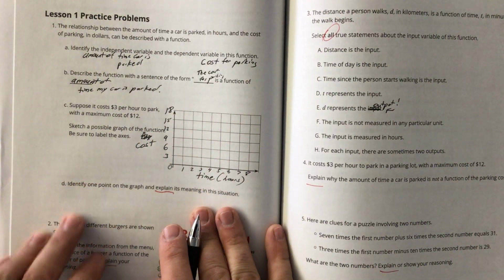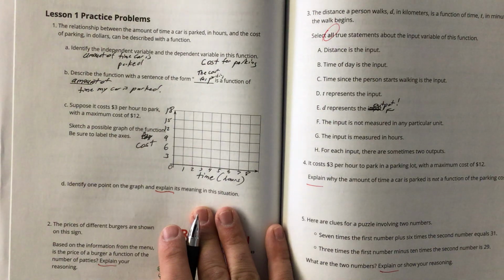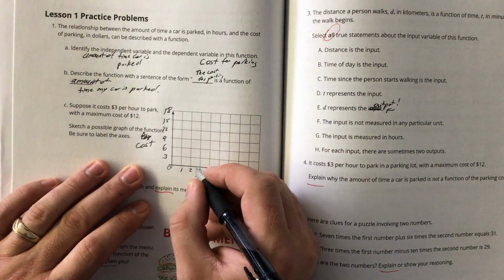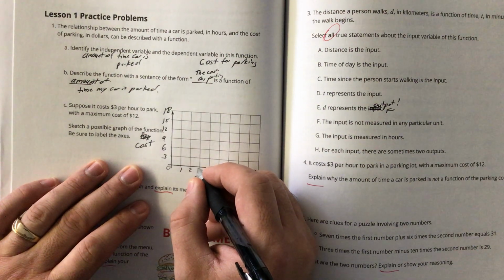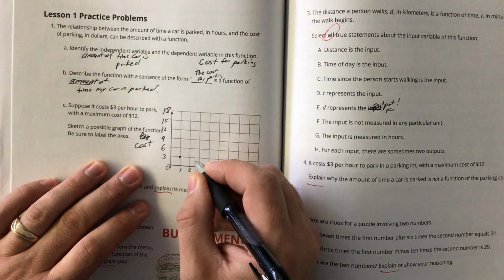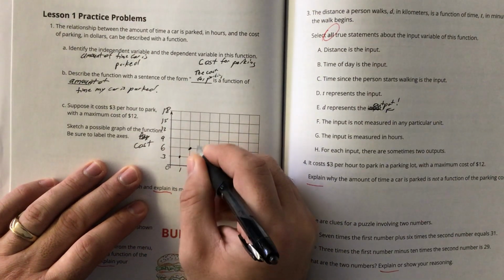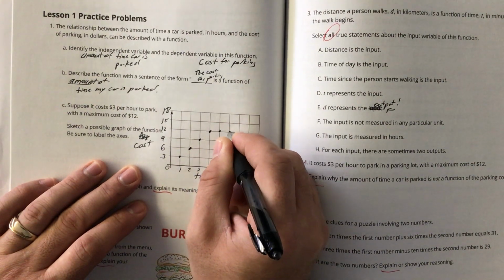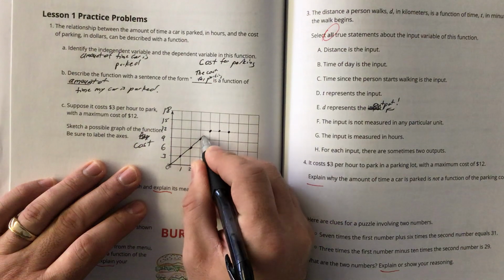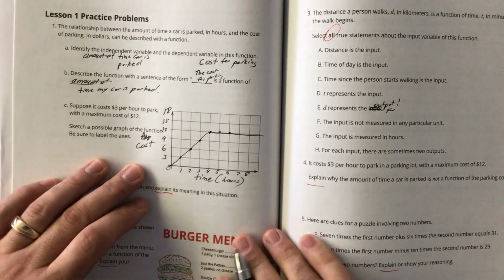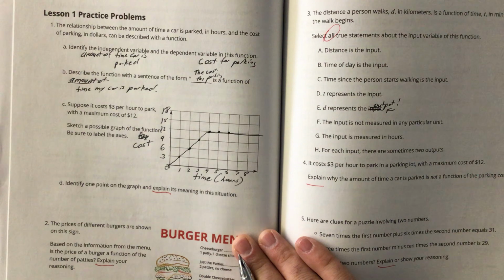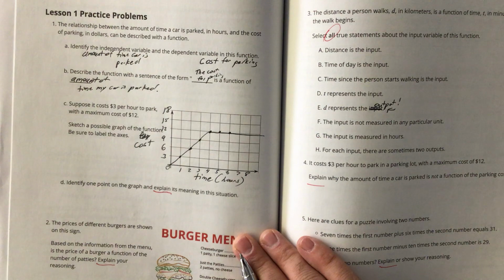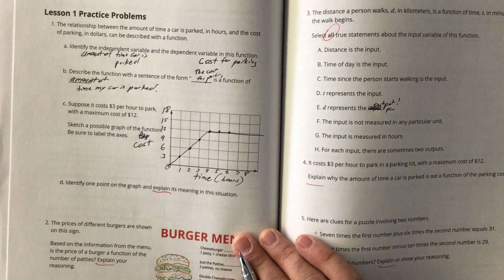Suppose it costs $3 to park, with a maximum of $12. So $3 per hour. Max of 12. So 1 hour will be $3, 2 hours will be 6, 3 hours will be 9, 4 will be 12, 5 will be 12, 6 will be 12. So your line levels off at 12. Why would 5 and 6 be 12? It's a max. We'll never go over $12. That's weird, but it tells you that in the problem.